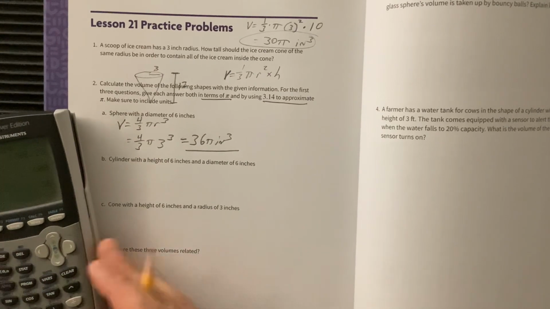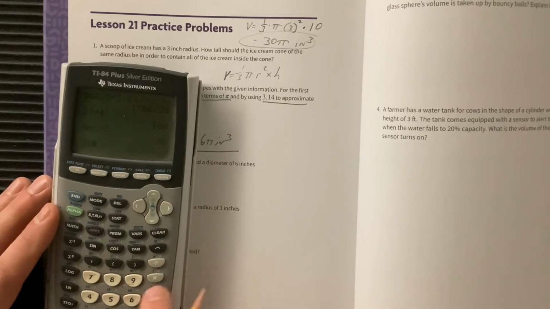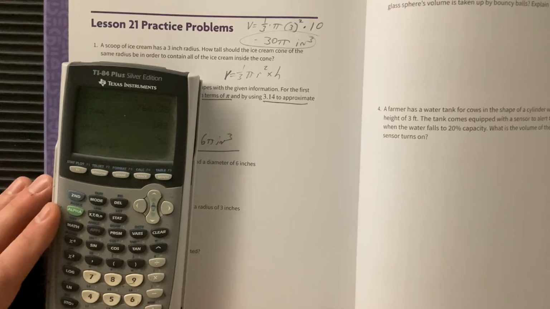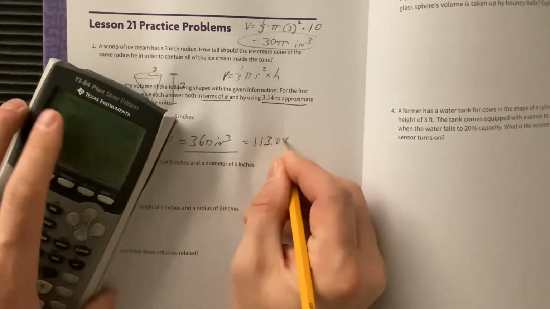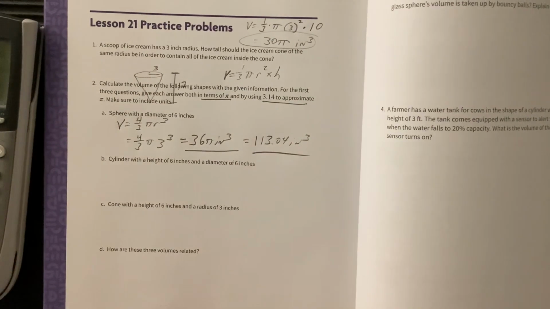Then it says to use 3.14. 36 times 3.14, 113.04. That's what I got, inches cubed. Need both of them. That's what the directions said. You're yelling.